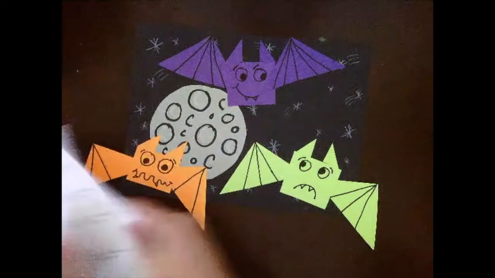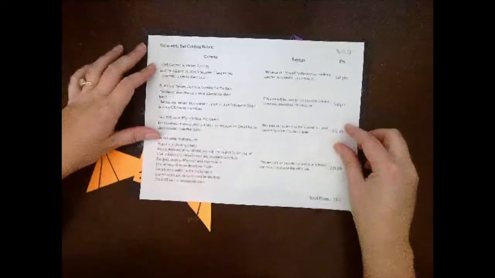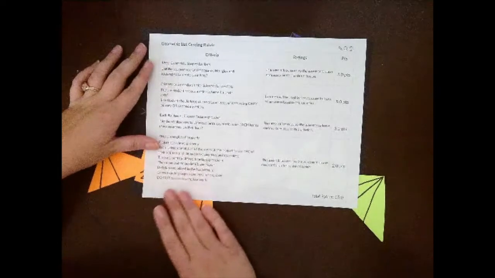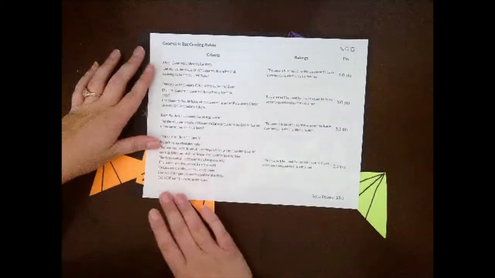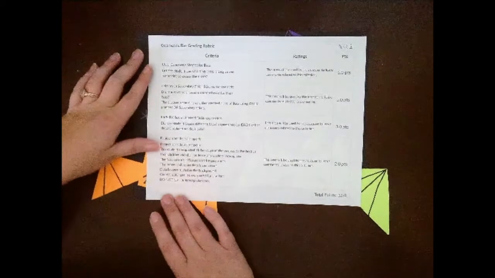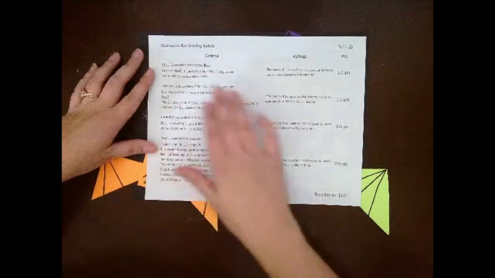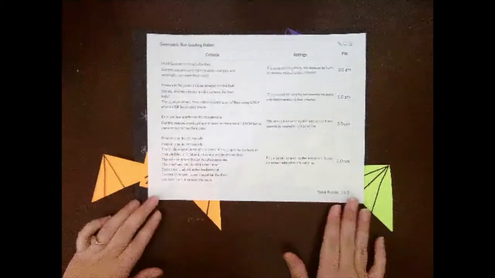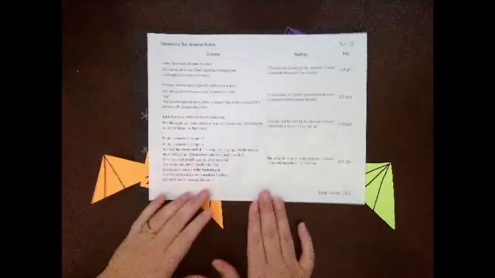I'm going to break it down for you so you know what is expected for you on this bat project, so that you know what you need to do before you turn it in. We're going to go through the 4 different things that you are being graded on for this project.